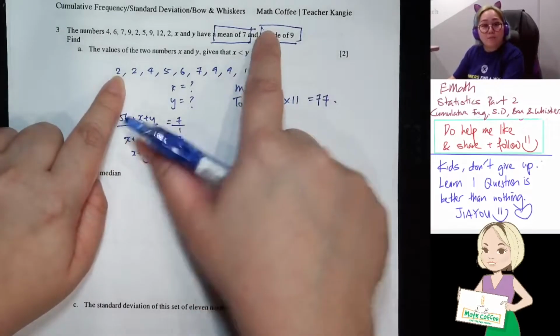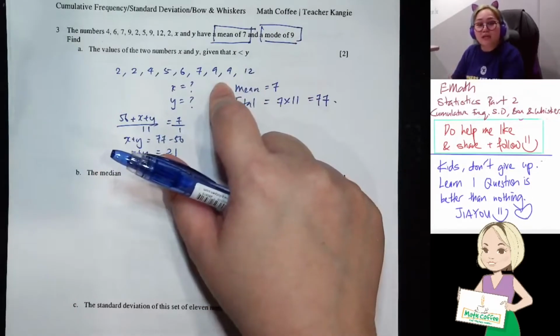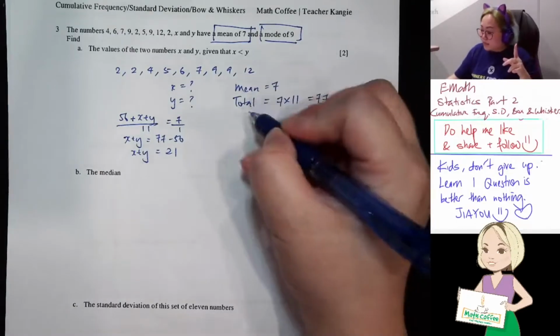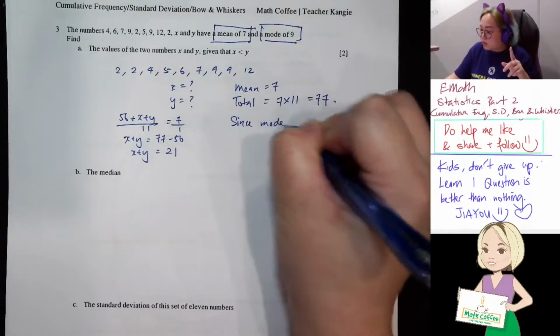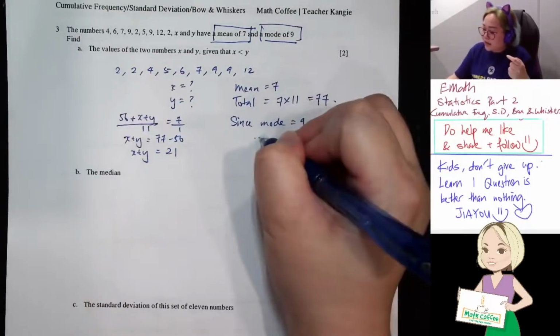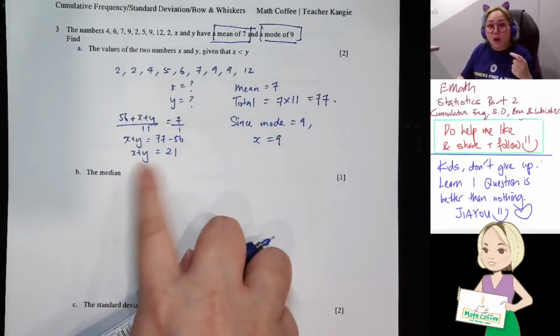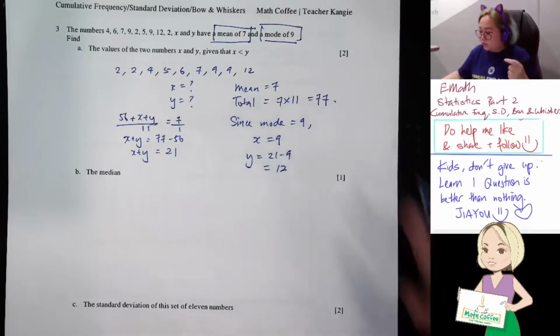If they want my mode to be 9, it means that I need to have 3 9 in order to say that my mode is 9. Agree? So in this situation, you will say, since mode equals to 9, one of the number must be 9. So I shall let x equals to 9. And since my total is 21, so my y will be 21 minus 9, so it will be 12.